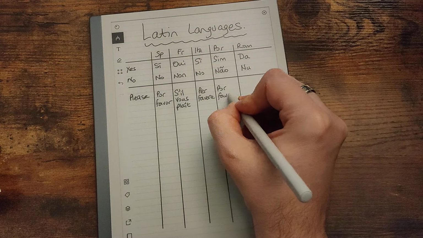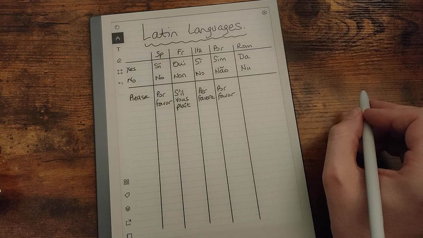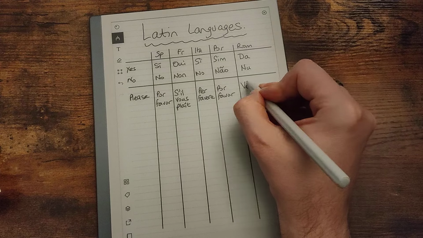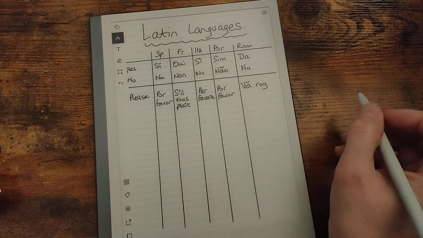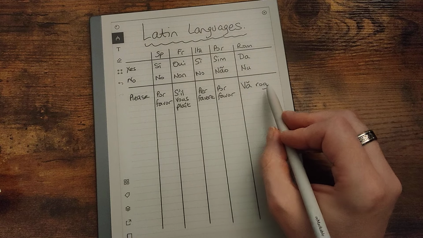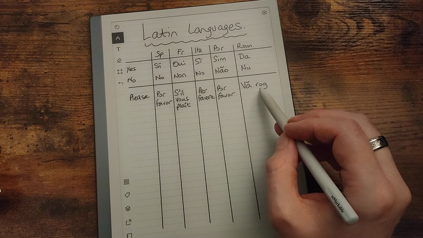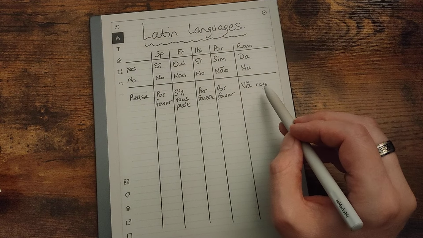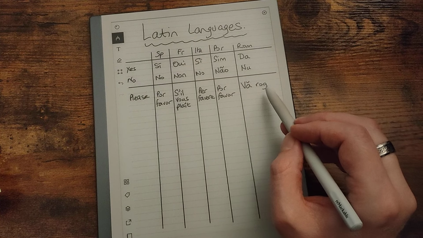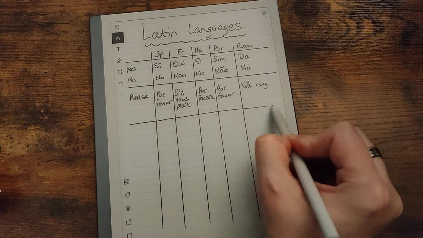Portuguese, por favor, is exactly the same as Spanish in terms of spelling. And Romanian breaks the rule again. Vă rog. Although such an expression in equivalence in, say, Spanish, which is my best language out of these, would make sense if you said something like os ruego in Spanish. It would mean like I beg of you or something. So I do get it.